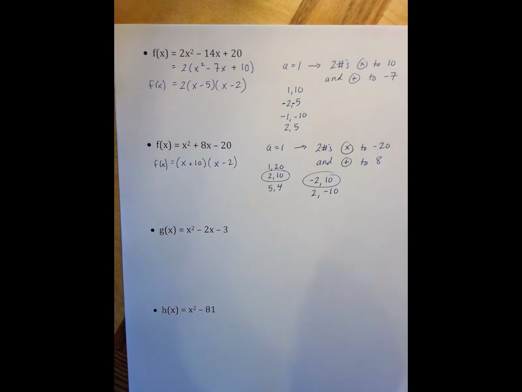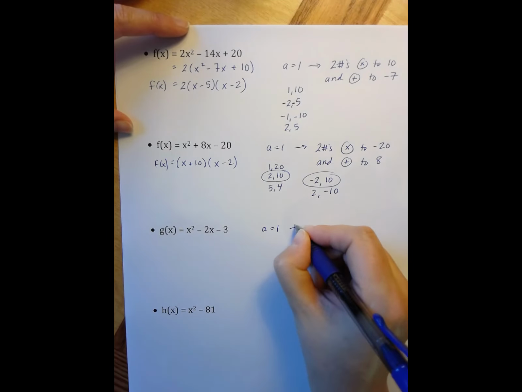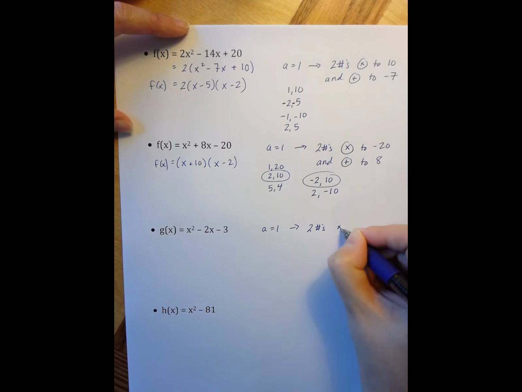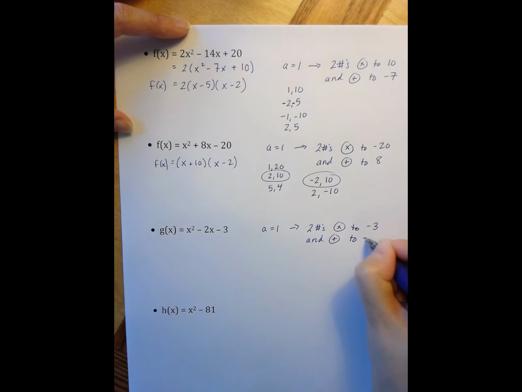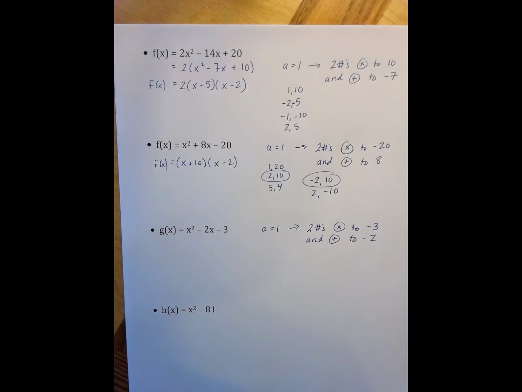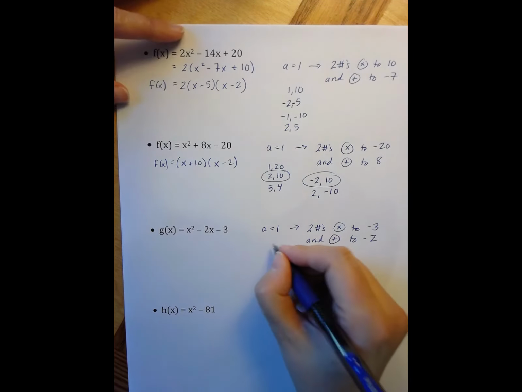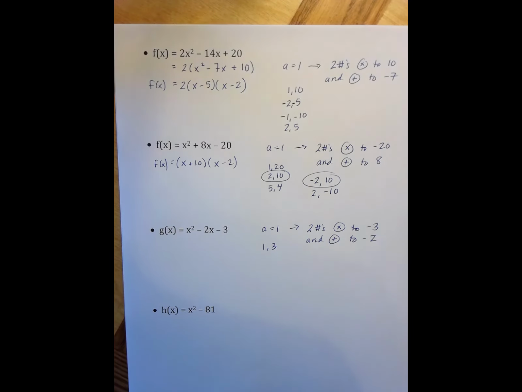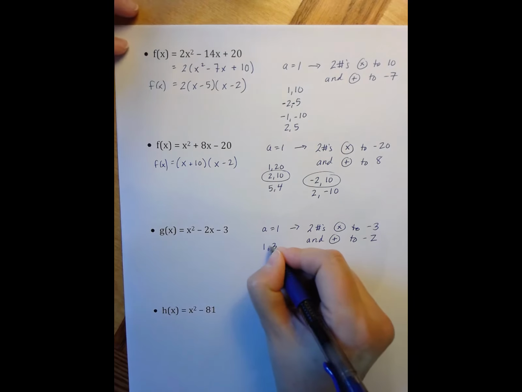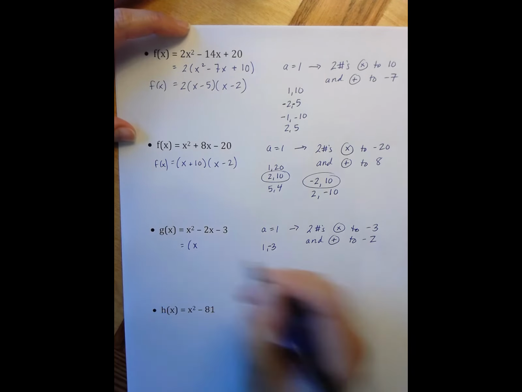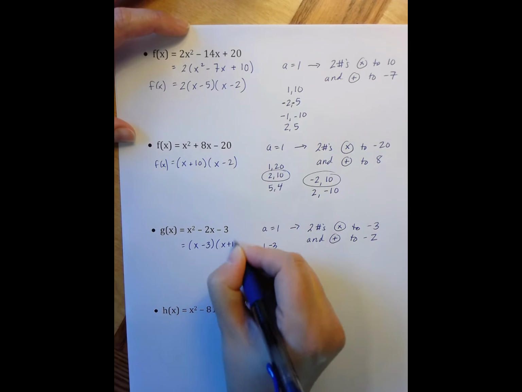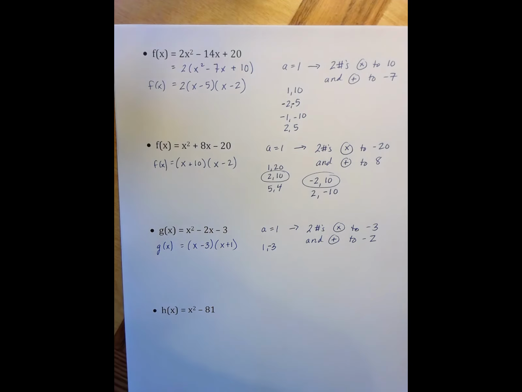Next example, g of x equals. So my a is 1 again. So I'm looking for two numbers that multiply to negative 3 and add to negative 2. So there's only one option for two numbers that multiply to be 3 or negative 3. It's my 1 and my 3. So the question is, can I place a negative sign on one of these such that I end up with negative 2? And the answer is yes, I can. If I make my 3 negative, I end up with negative 2 when I add 1 and negative 3. So I now have x minus 3 times the quantity x plus 1, and I have factored that problem.